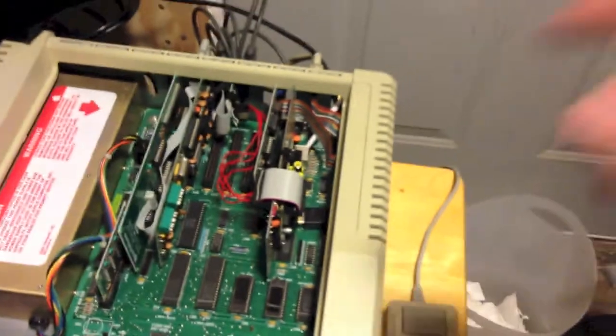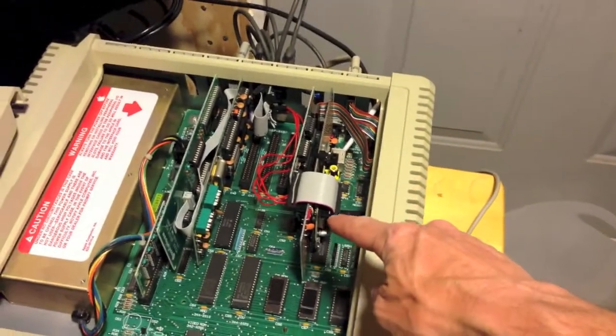And under the hood we have, I'm going to light over so you can see a little bit, the Raspberry Pi right there.